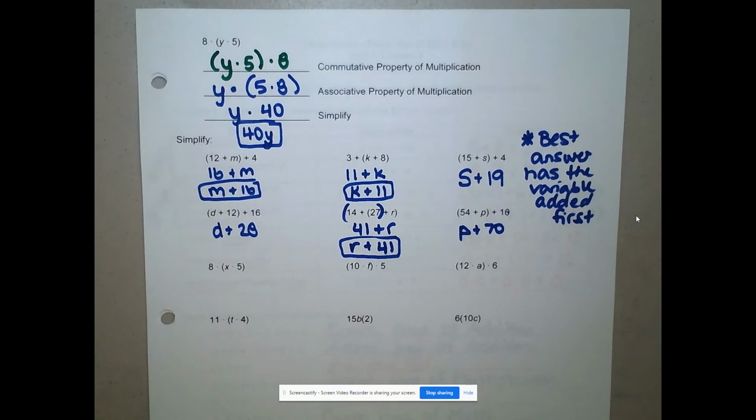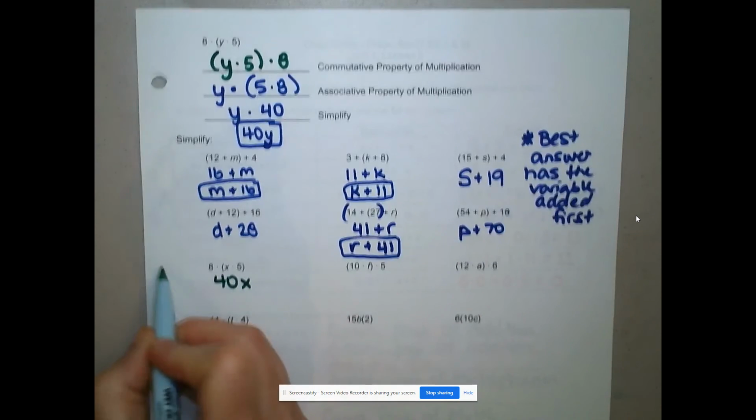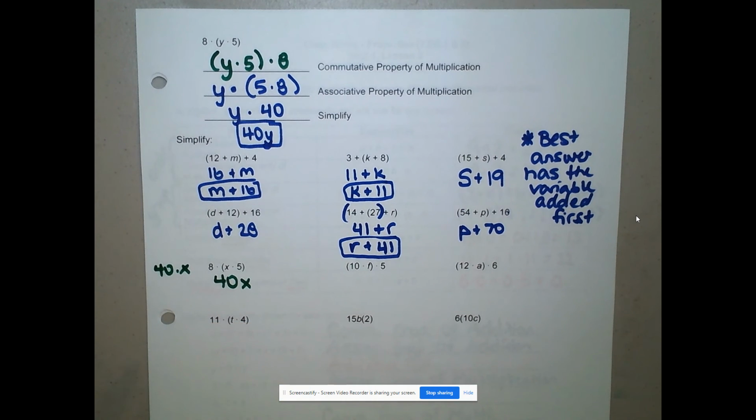Now we're going to switch to the multiplication. And the same idea holds true. If it's all multiplication all the way across, we can change the order. We can change the grouping. So I can do 8 times 5, which is 40. And then the x just becomes 40x. Now, this 40 times x means the same thing. This is your answer in simplest form without the dot. If you can write it without the dot, that is your better answer.